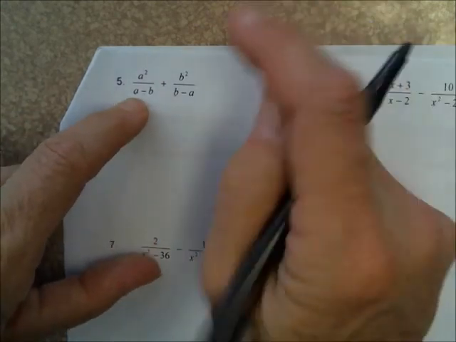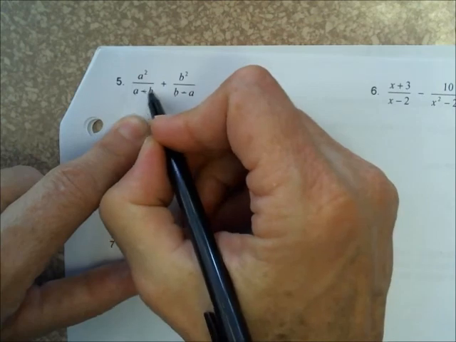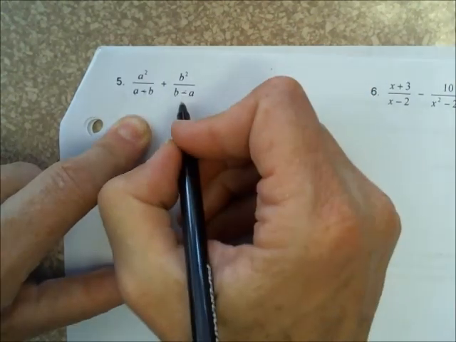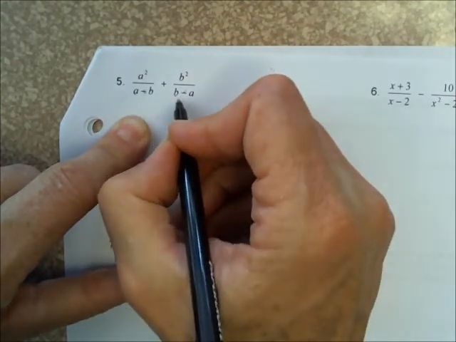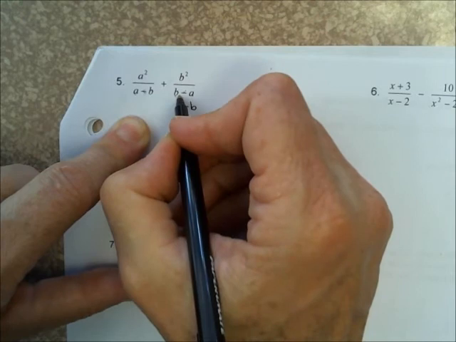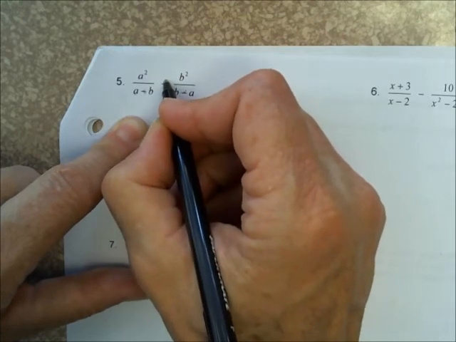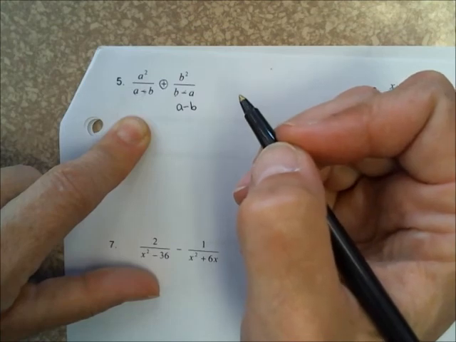So if you ever have this situation where you have a binomial, they're both subtraction, what you can do is change that around to be a minus b, but whatever this is, you're going to change it to the opposite operation.